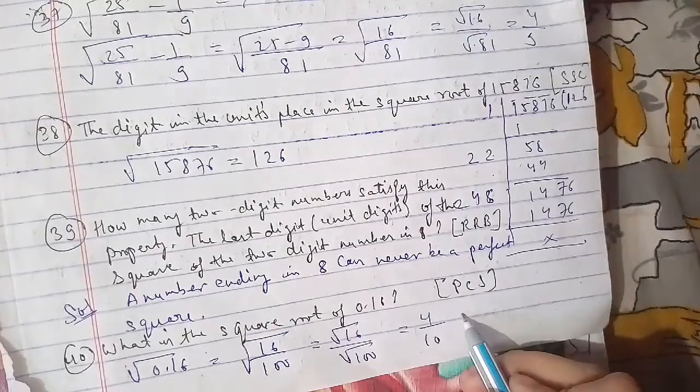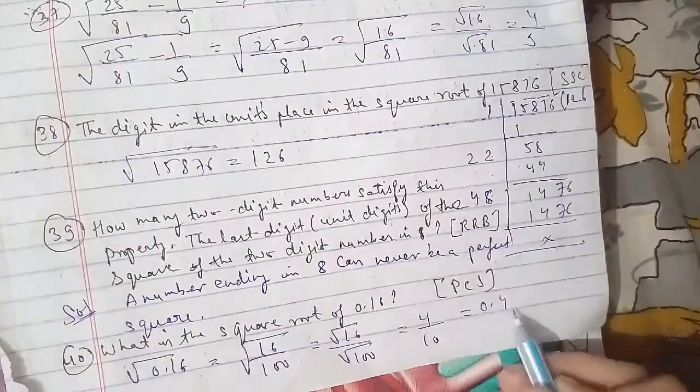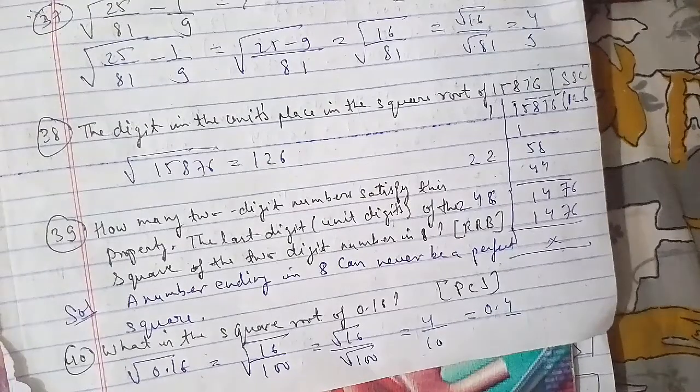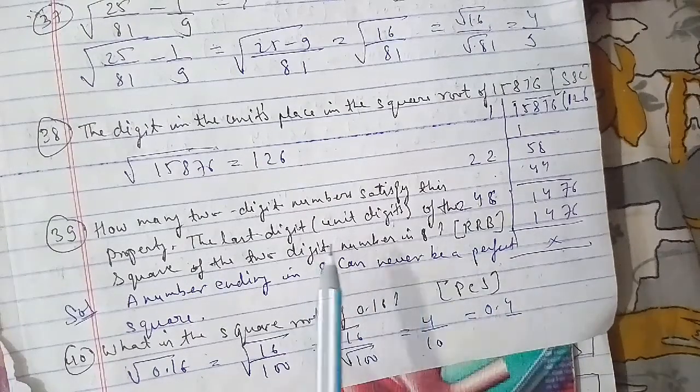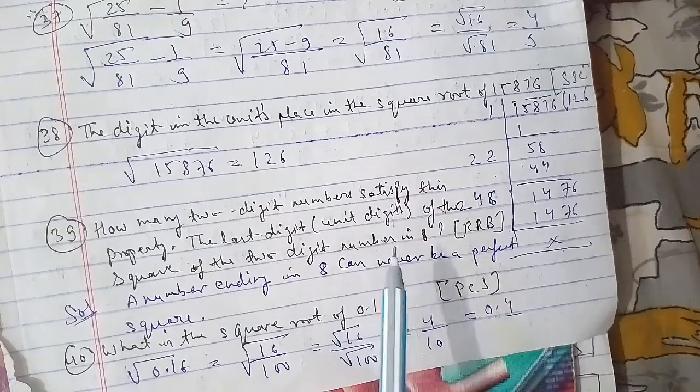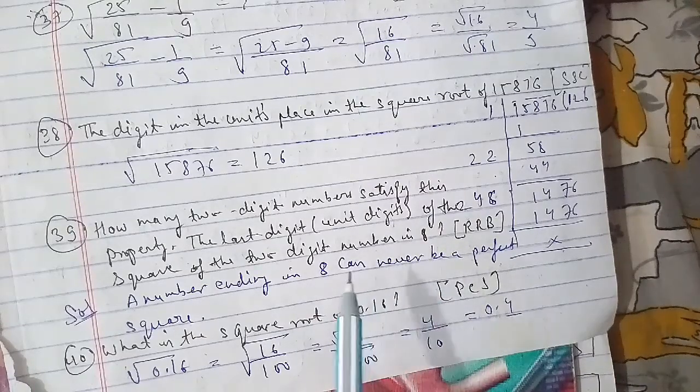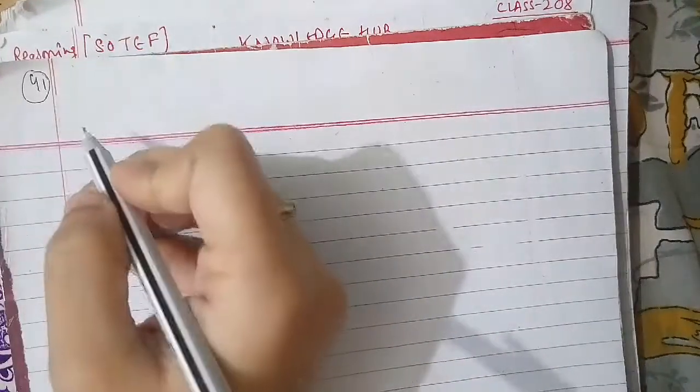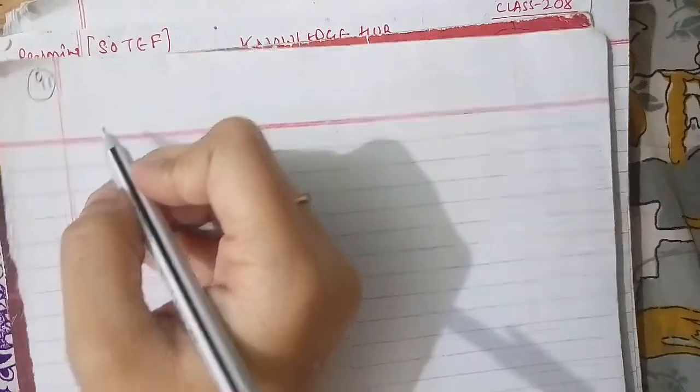So here we'll talk about the 41st question of the session, and that is also an important one here. The question is: the value of the square root of 0.000441. This question has been asked in your SSC examination paper.